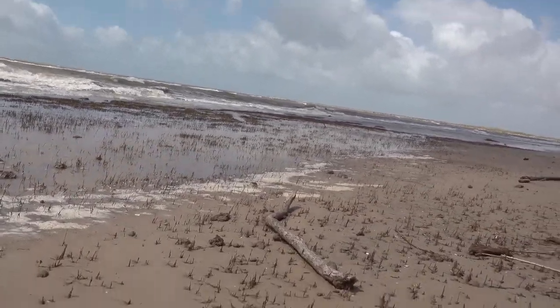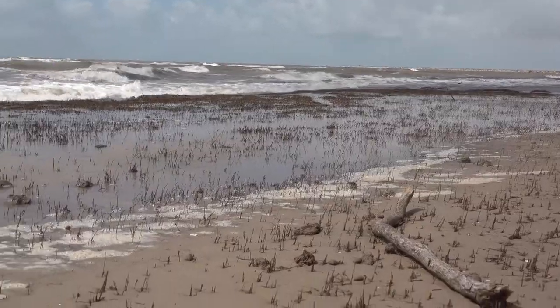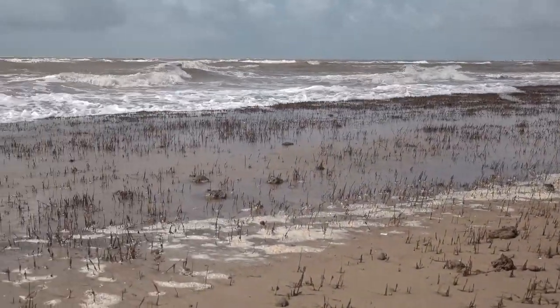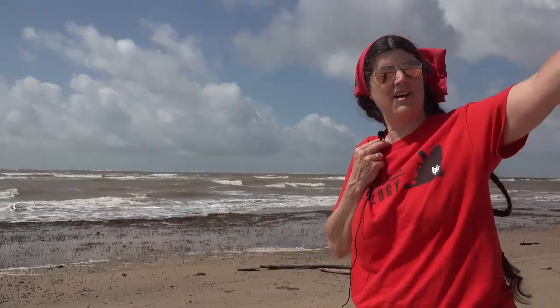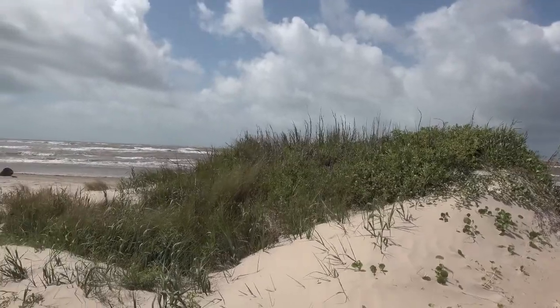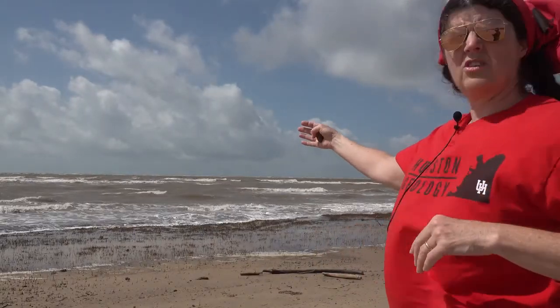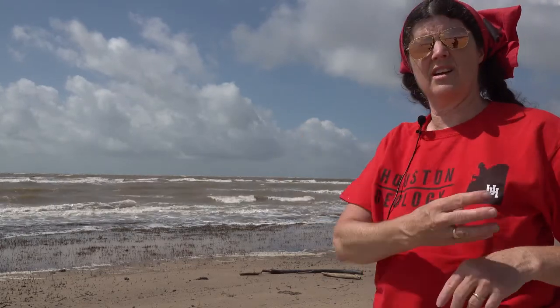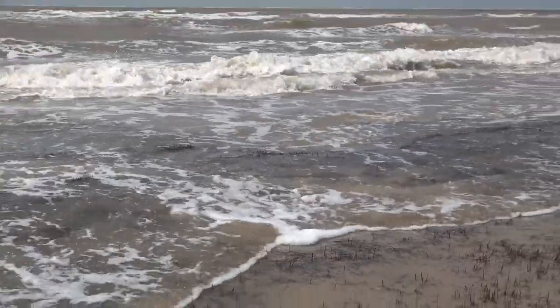This grass used to be where the dunes were, but the storms removed the sand, and it's just remnants of the grass. If you look behind us now, you can see the sand dune and the grass. And so the storm has caused the beach to retreat at least 20 feet or 10 meters.